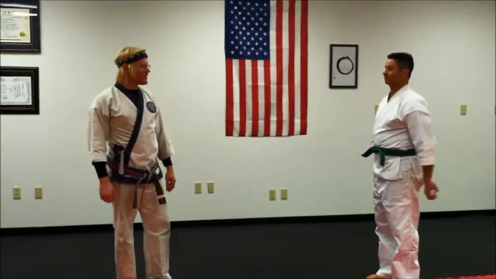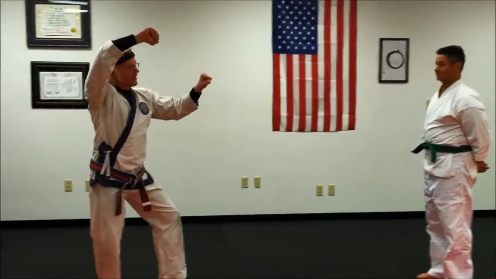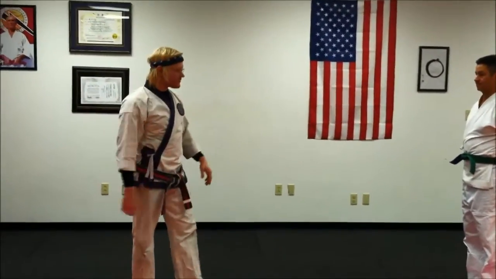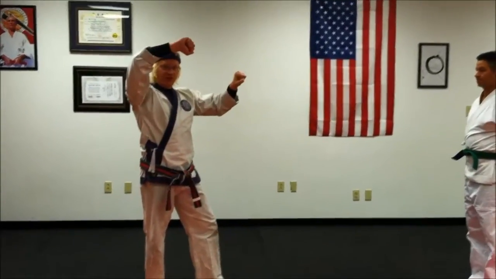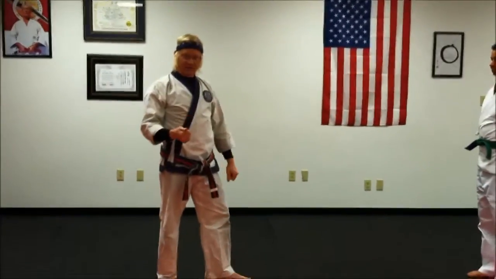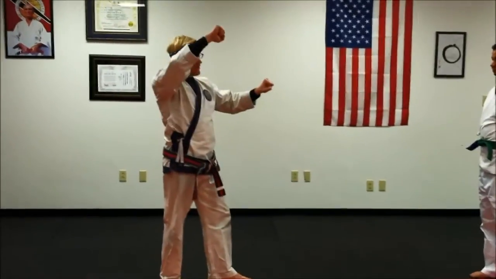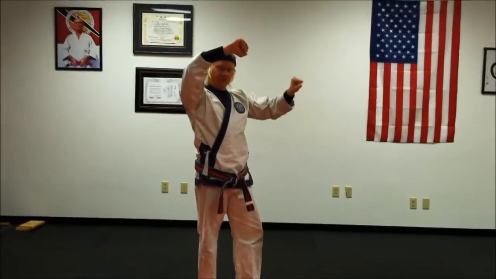Going to start with Pyung Ahn Ee Dan. We're going to be thinking about this hand position here. And when we're analyzing when two hands are moving, we want to be thinking about what they could be doing simultaneously, what they could be doing separate from one another, and what the shape of the movement could also be doing.